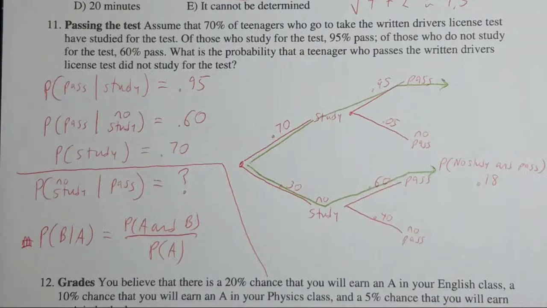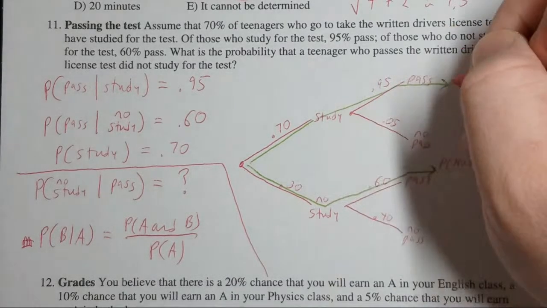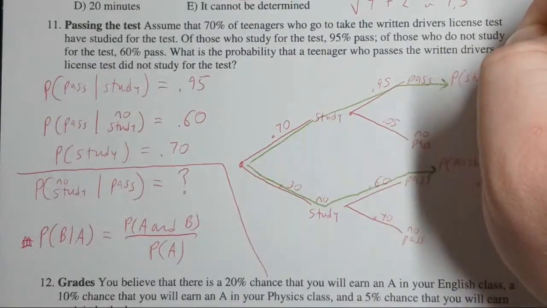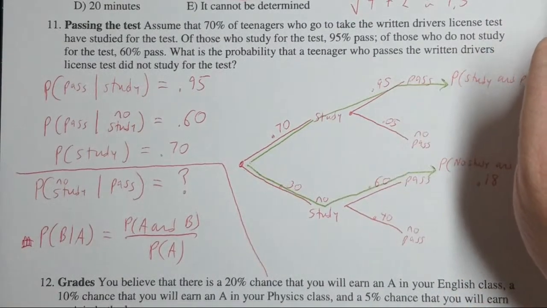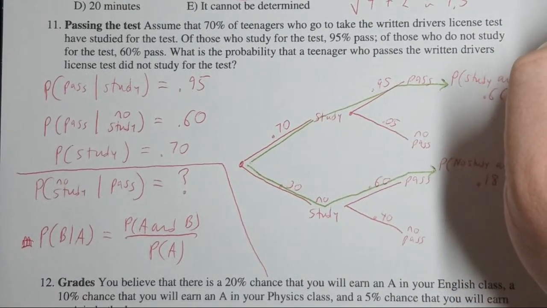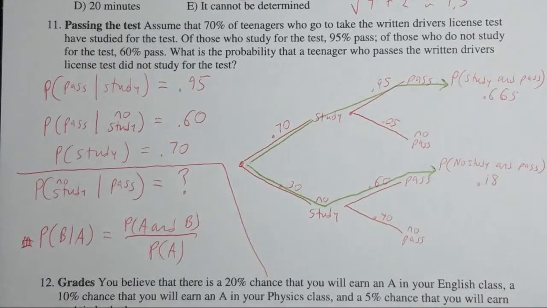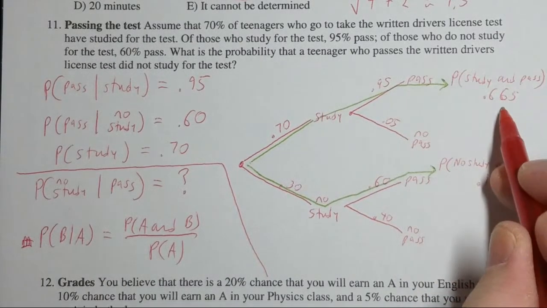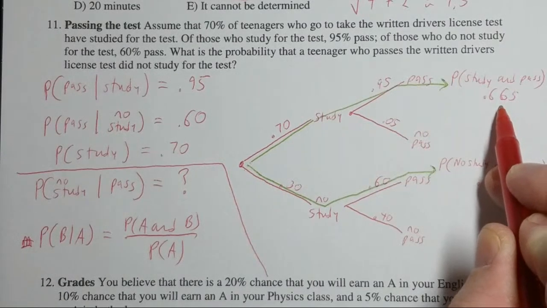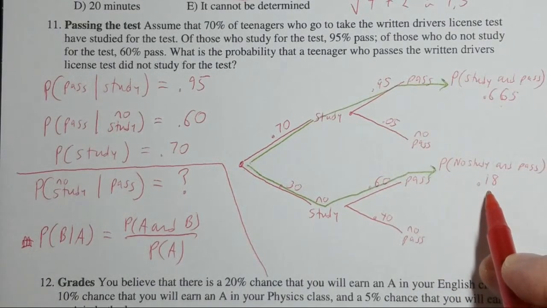If I multiply the two of them together, what did I end up getting? I got 0.665. So the probability of study and passing was 0.665. Those are the only two decimals that I need. I need this decimal, 0.665, and I need this decimal, 0.18.